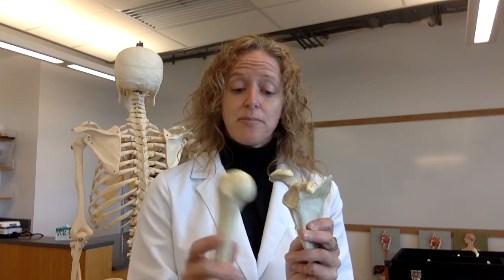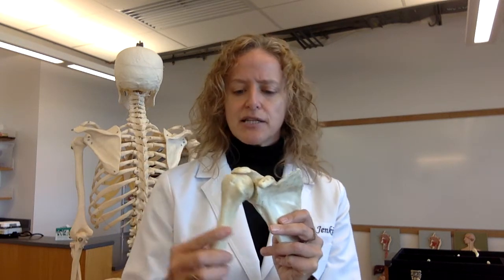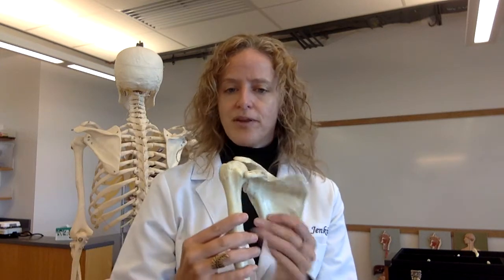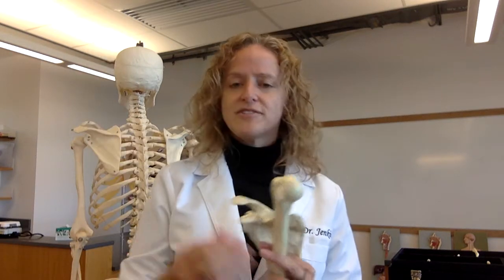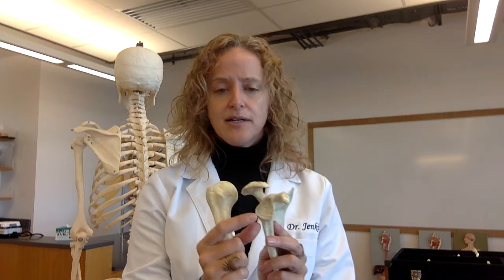It's a pretty shallow cavity, isn't it? Yeah, and a pretty big humeral head. This means that the shoulder has a lot of range of motion. And we know that. You can move your shoulder a lot. But in an effort to have more motion, we sacrifice some stability.